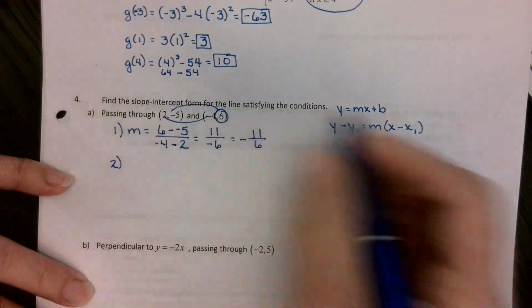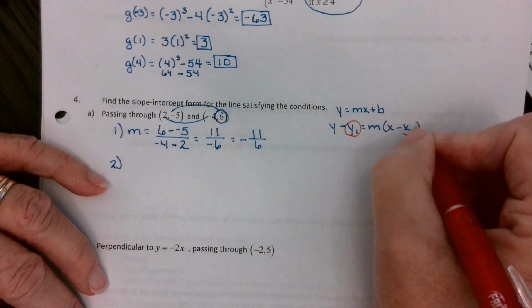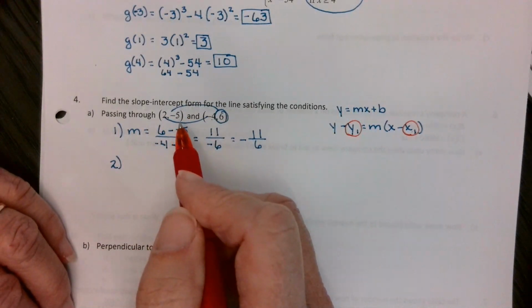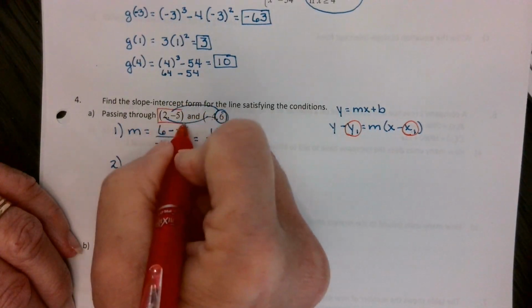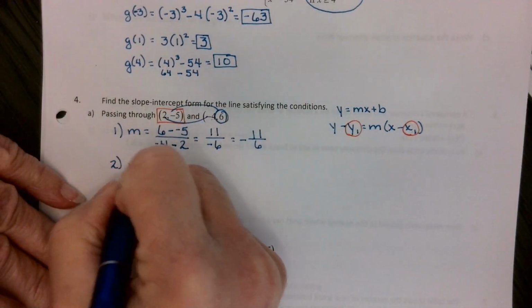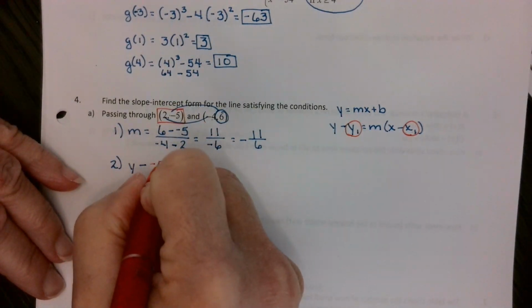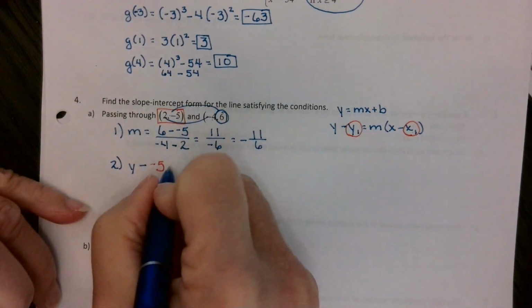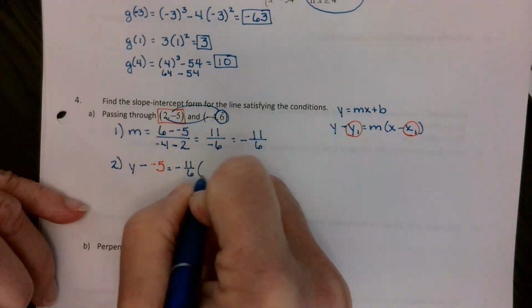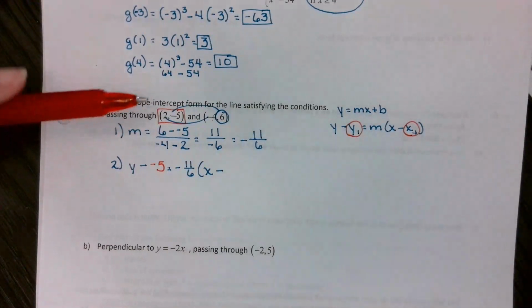Now we're going to take our point slope form, and these two values, you just use one of the points. It really doesn't matter which one. I'm just going to use this one because I like it as the first point. That's all. Okay, so I'm going to have y minus its y value of the first point, which is going to be -5, equals the slope we just found, -11/6, times x minus the x value of our first point, which is 2.